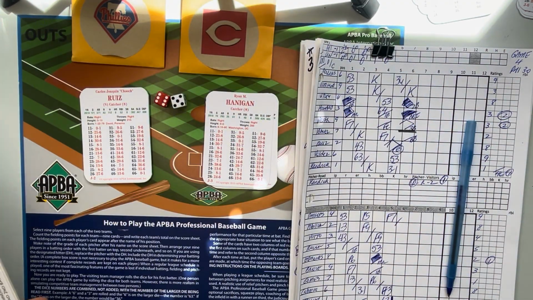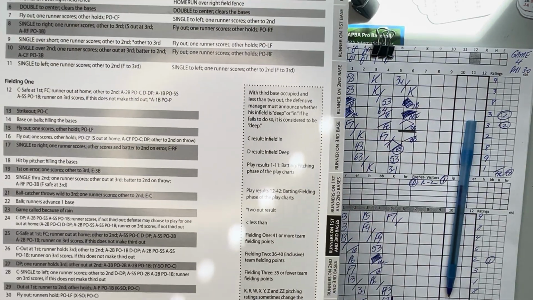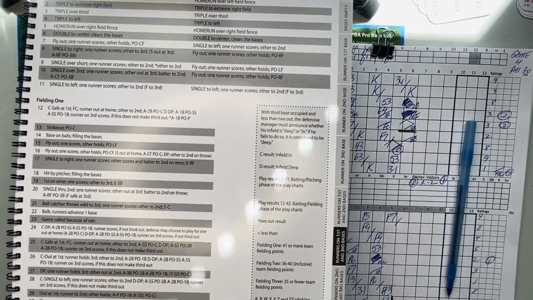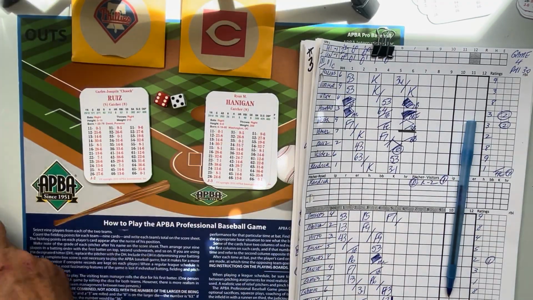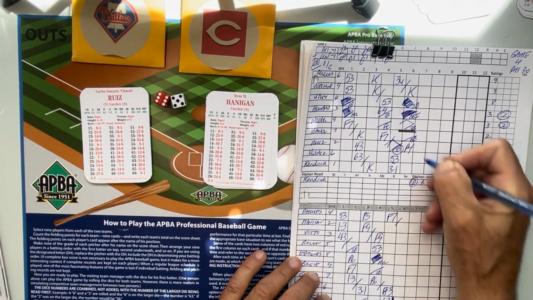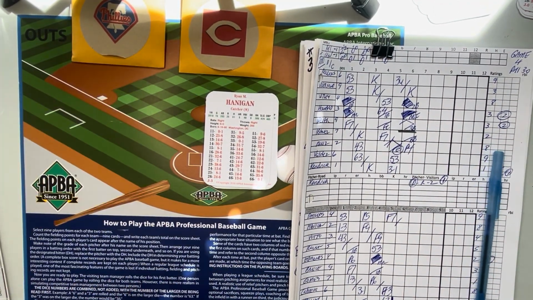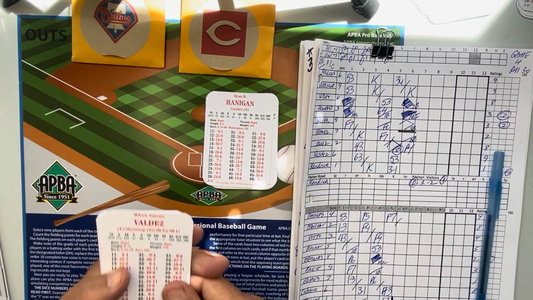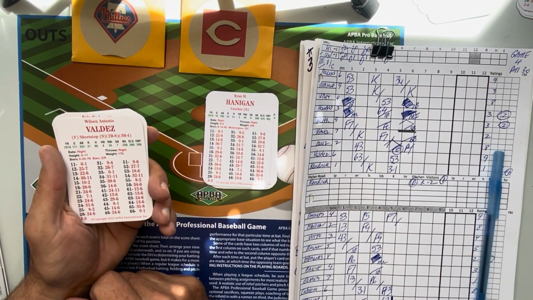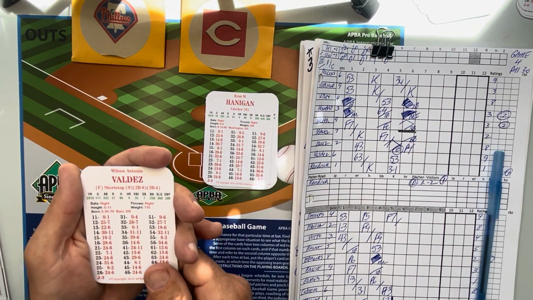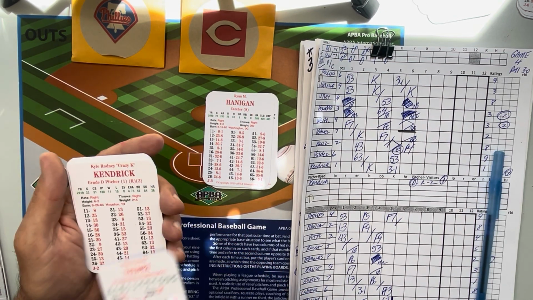First and third. And 65 is a 35. So 35 is going to be a foul out to short right field. So pop out to second base. So he gets him. It brings up Valdez. Now, do I walk Valdez to get to Kendrick? No, I don't think we got to go after Valdez. He's a .258 hitter.